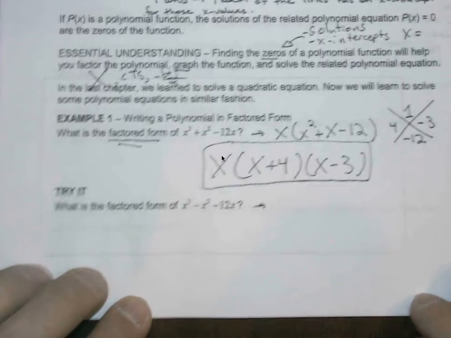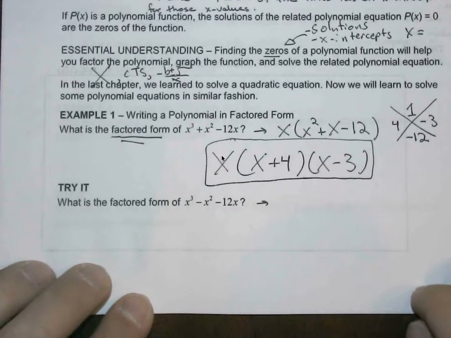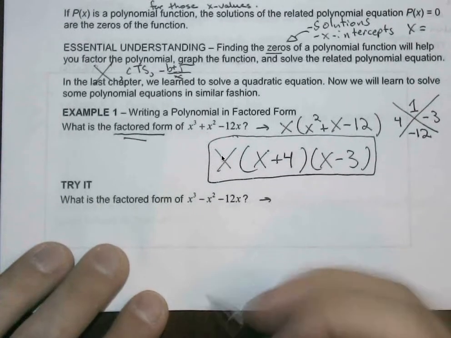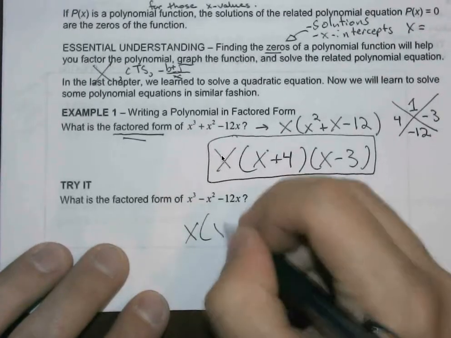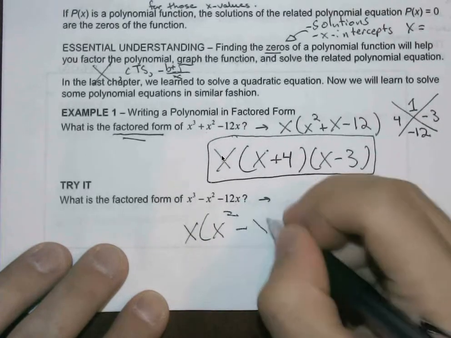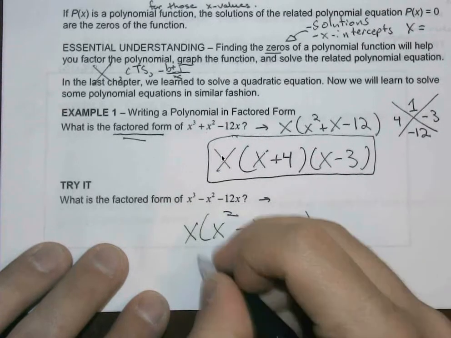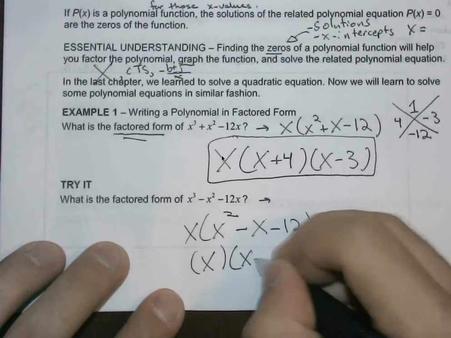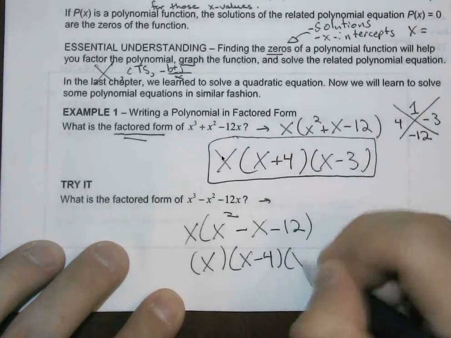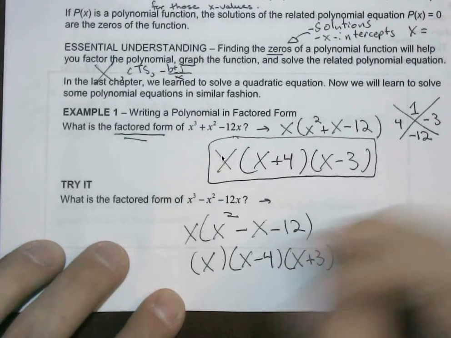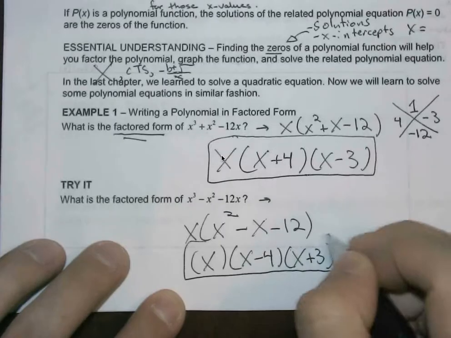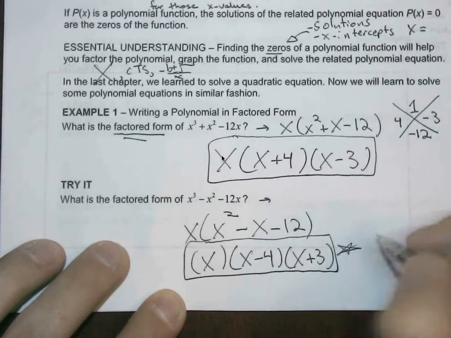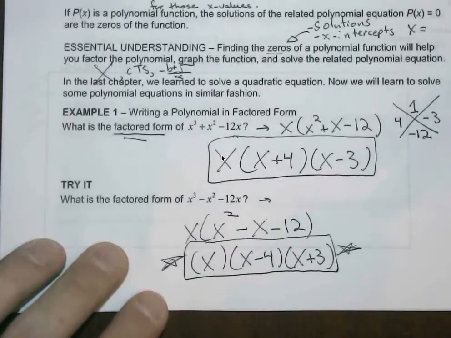I'll give you a moment to try the next one. Same kind of thing, factor out x. You have x squared minus x minus 12. Slightly different here with your factors, but this should now be x minus 4, x plus 3, and x is still around the outside. So we want to keep that. That's considered the most factored form.